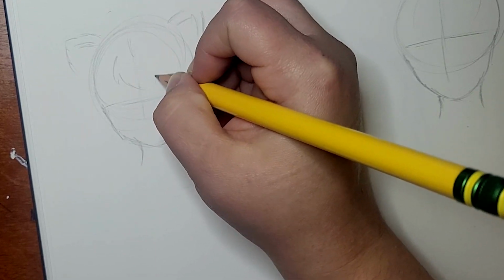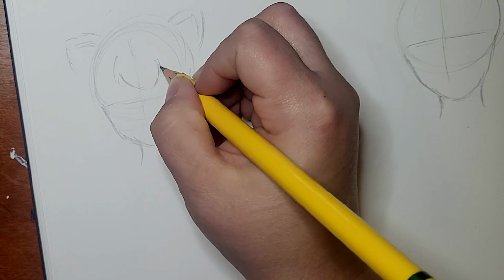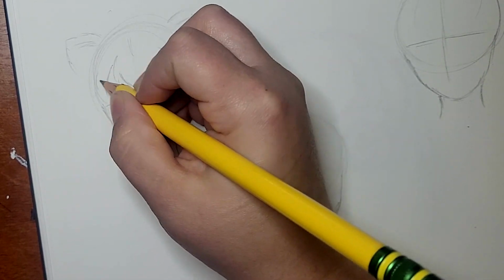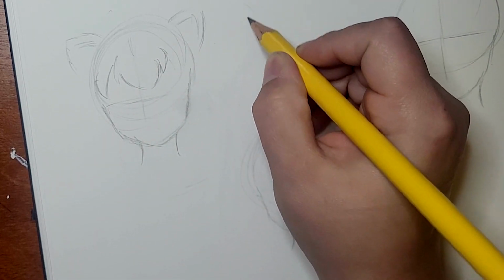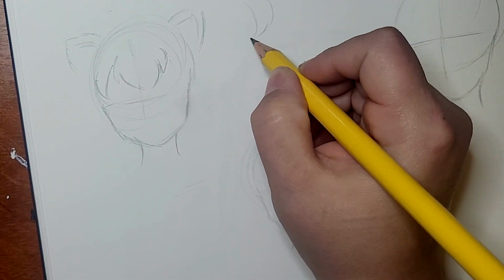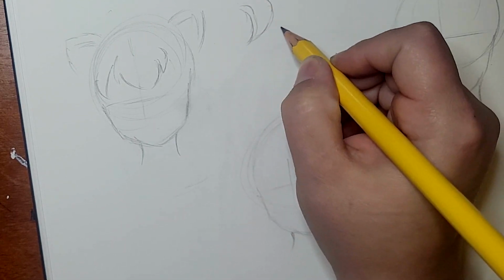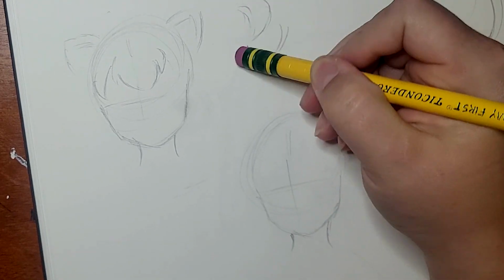She has this really thick, rounded thing that breaks off as it goes back up, and then it comes into these curved spikes. Usually when you're drawing anime hair, a lot of times with bangs, it's curved little rounded things. They can be fat, they can be thin. It really depends on how you want your character to look.